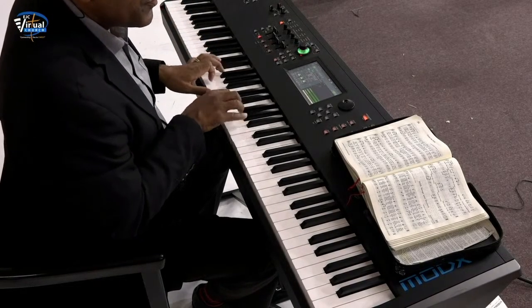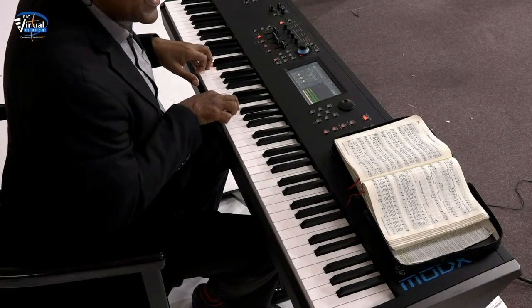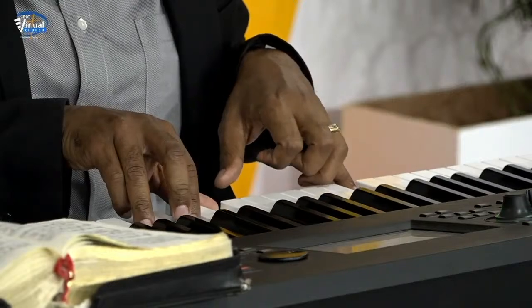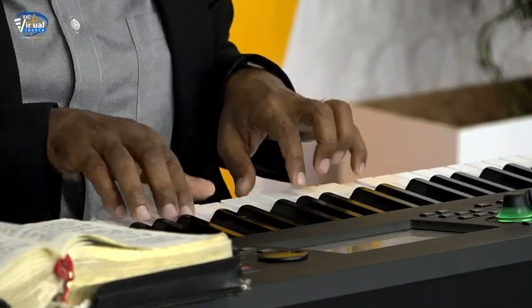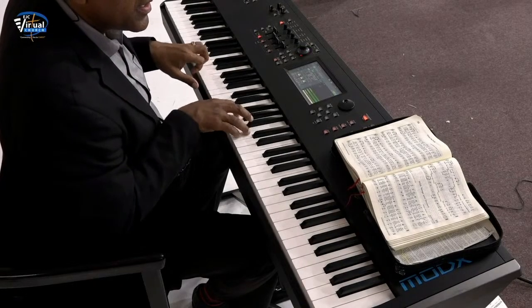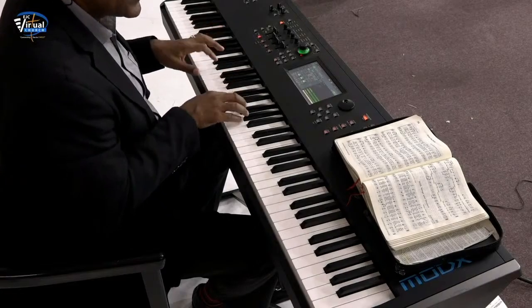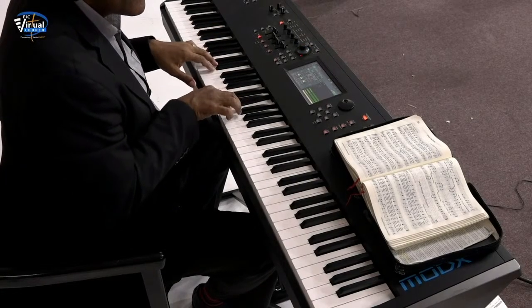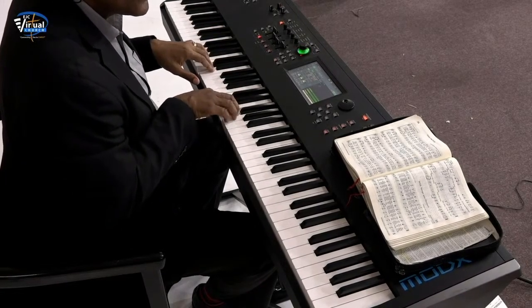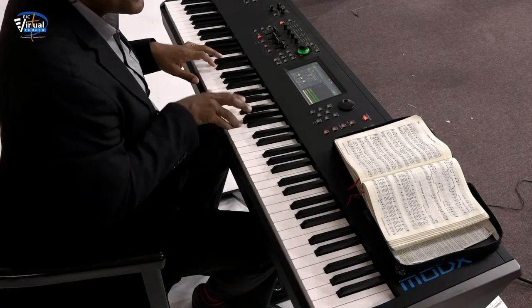All right. So, this part, that's a D minor chord, C chord, F, G chord, and a C chord. So let's do that once again. So let's try that.